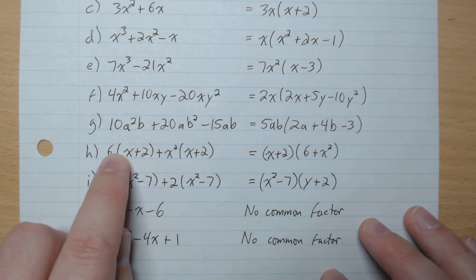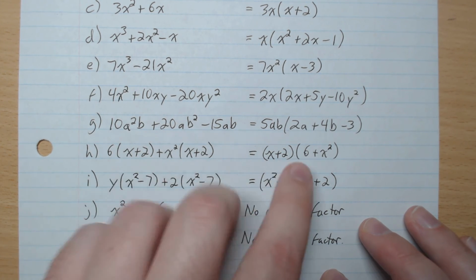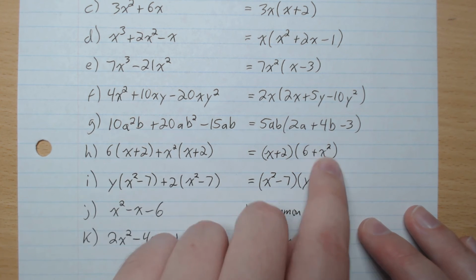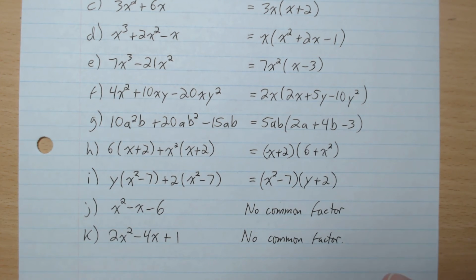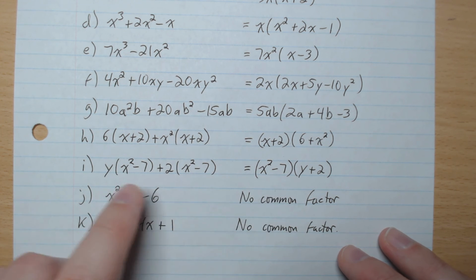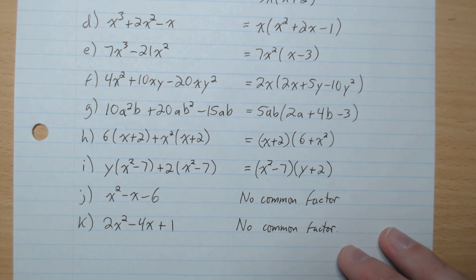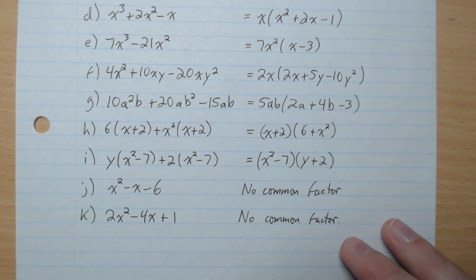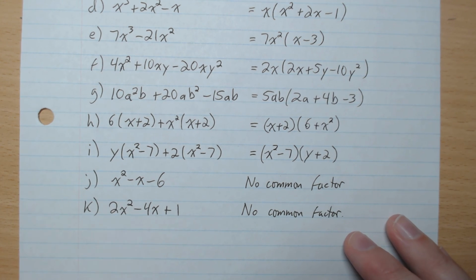H, we notice that there's an x plus 2 as a common factor. We factor that out. What's remaining is 6 plus x squared. I, x squared minus 7 is in common, and what's remaining is y plus 2. J, no common factor, and K, again, also no common factor.